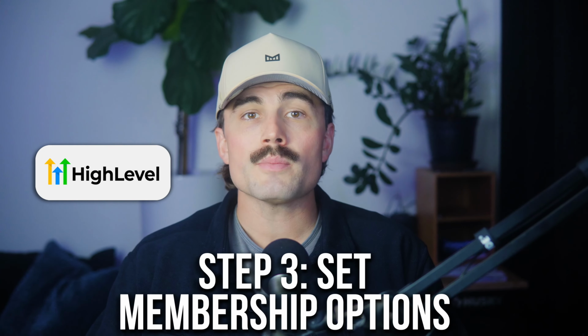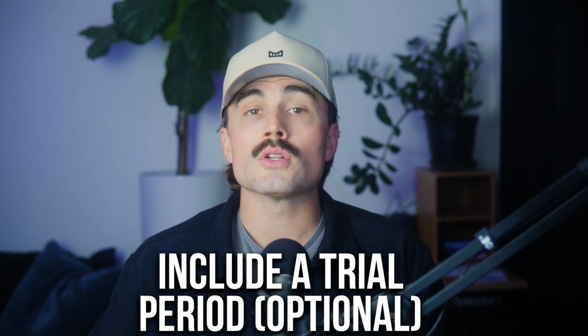Step 3, set membership options. So decide whether the community is free or paid. If it's paid, choose between a one-time fee and a subscription. Enter the price, billing frequency, and optionally you can include a trial period. You can also limit membership to a specific number of seats or just keep it wide open.